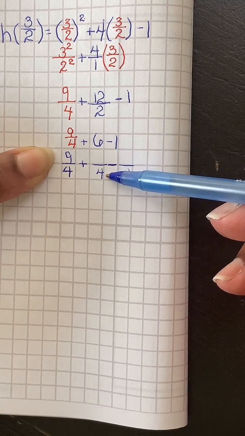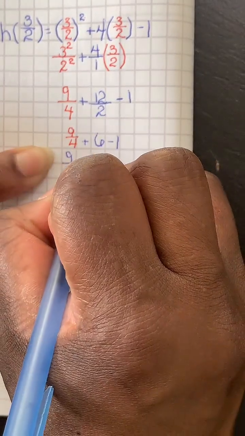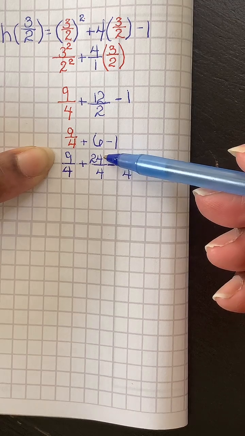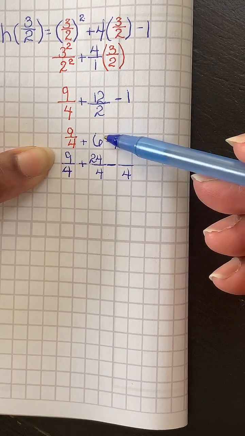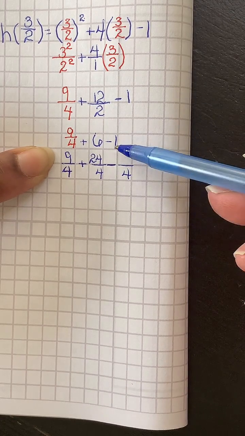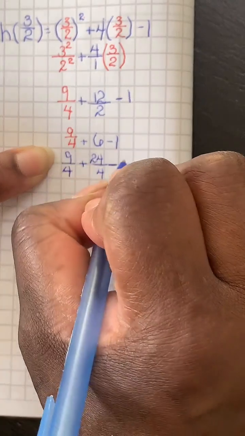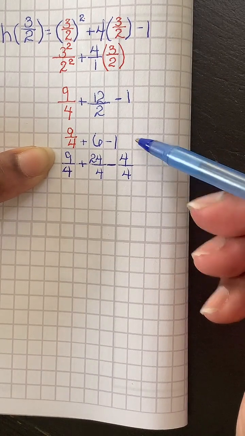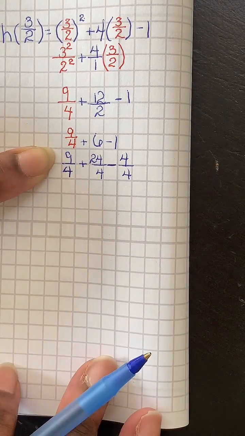So 6 times 4 gives me 24. If I did 24 divided by 4, it will give me my whole number of 6. In order for me to get my 1 whole, that means it's 4 over 4, because 4 divided by 4 will give me my 1.